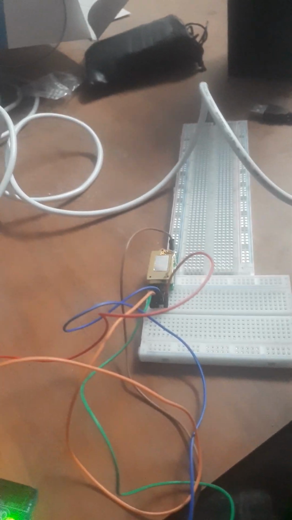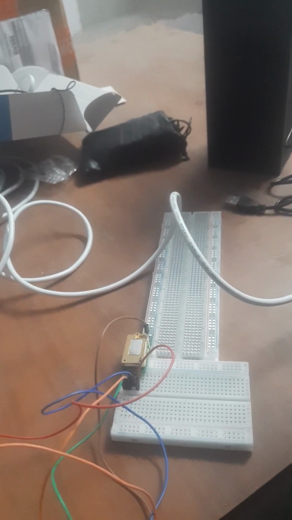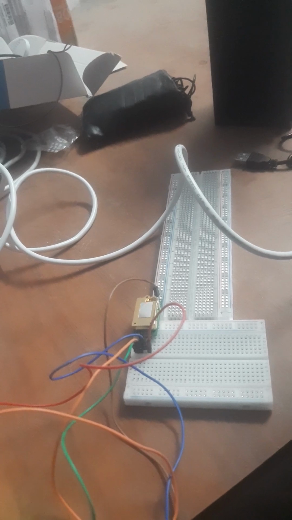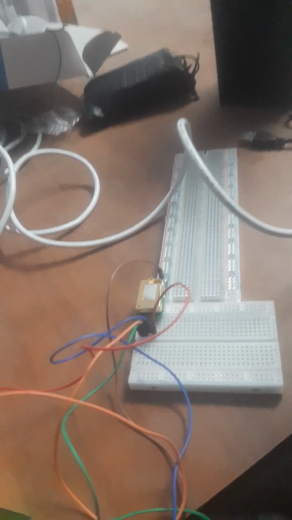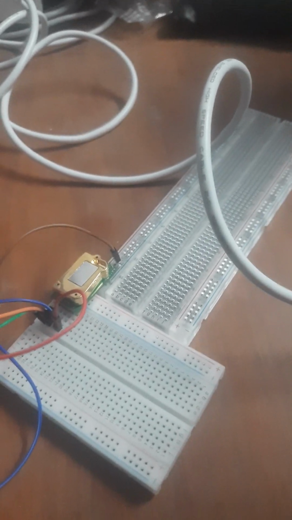Hello from ABIOTEQ. Today we are going to talk about the ACD10 sensor, which is used for measuring carbon dioxide levels in parts per million. And this is how the sensor looks, and this is how the connection is.